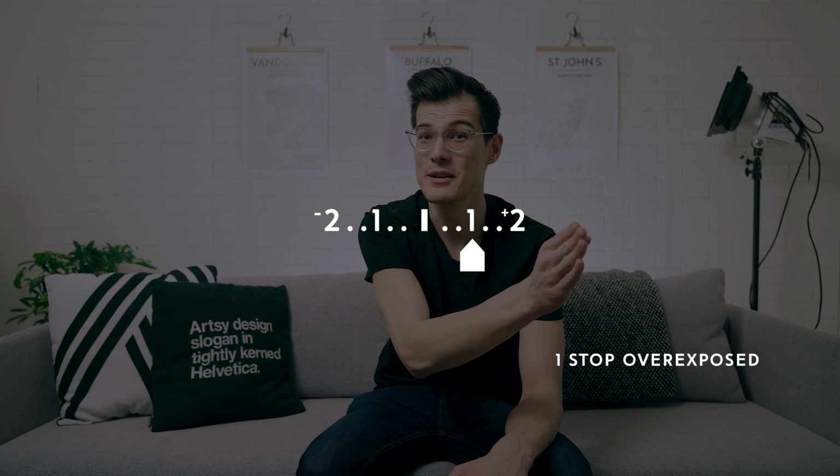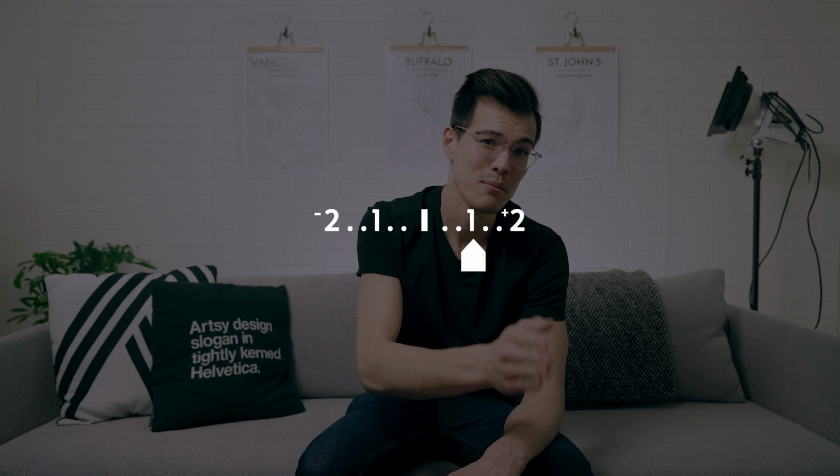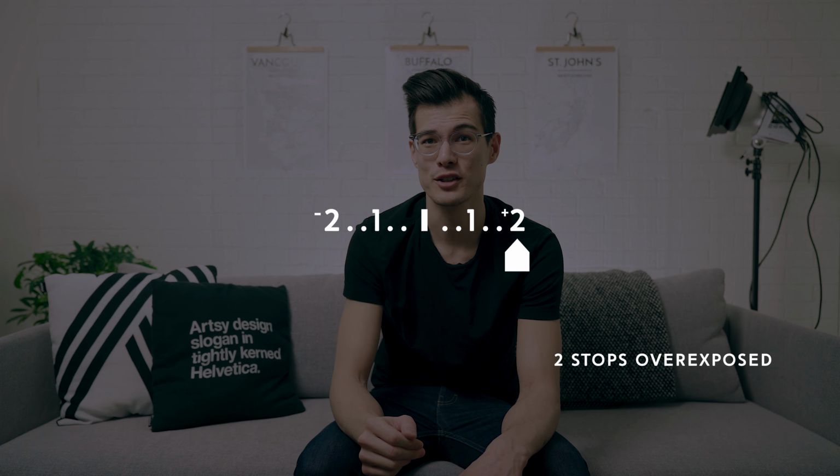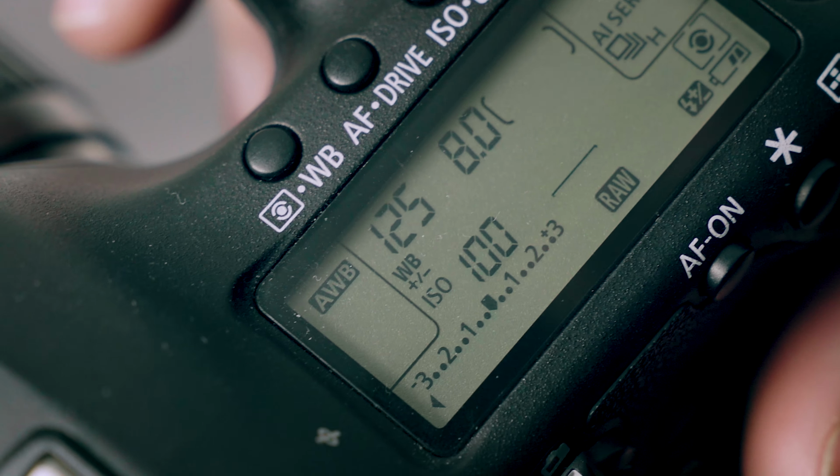Exposure in photography and filmmaking is measured in stops. So your light meter, if you're right in the middle, you're properly exposed. If you go to the +1, that means you're 1 stop overexposed. +2 means 2 stops overexposed. And most cameras measure it in 1/3 of a stop. So every click of your dial changes the exposure by 1/3 of a stop. Keep in mind that if you have a high dynamic range scene or a very complex scene with very bright areas and very dark areas, it can sometimes confuse your metering.